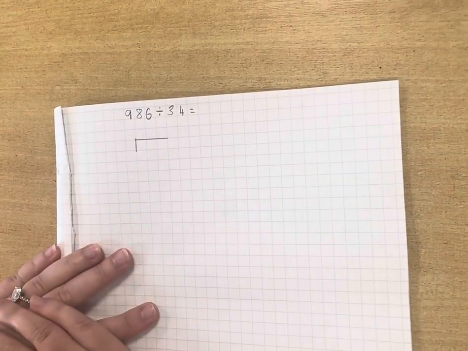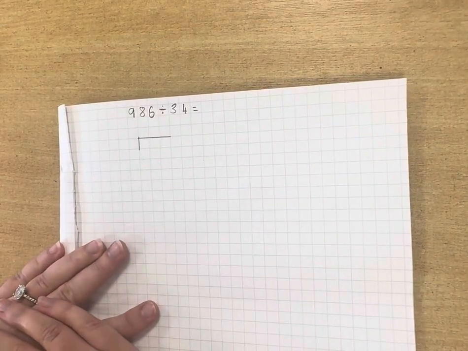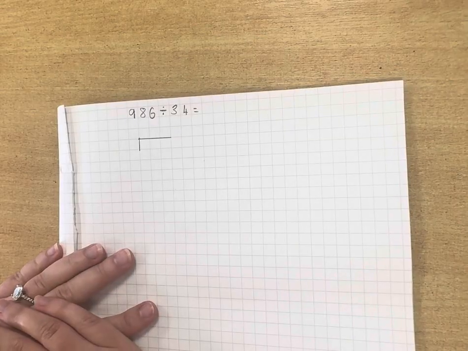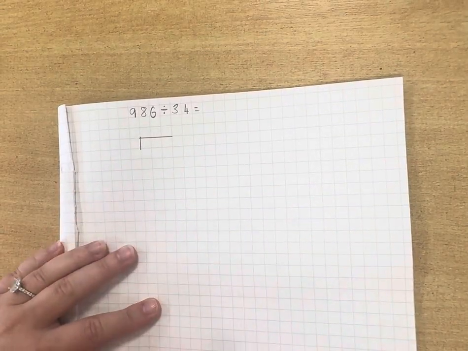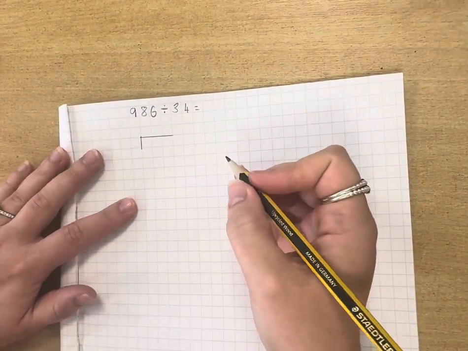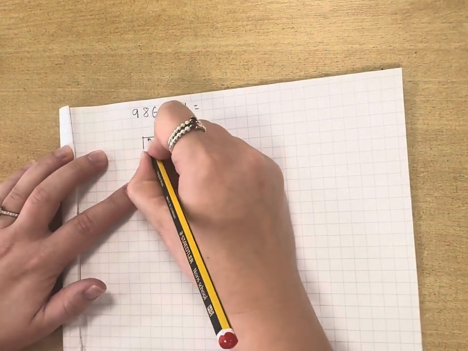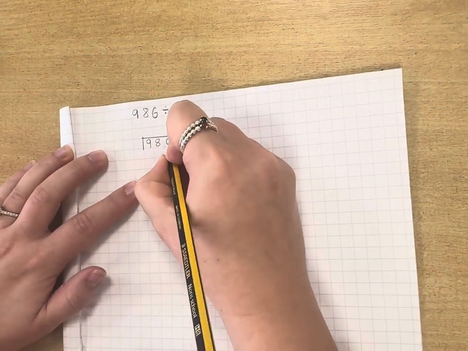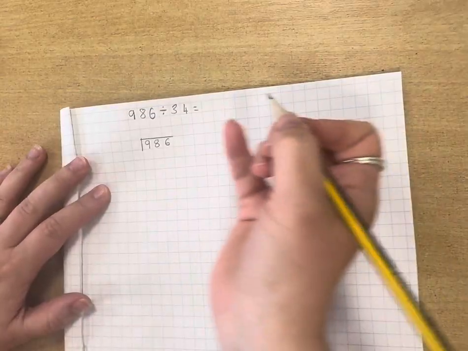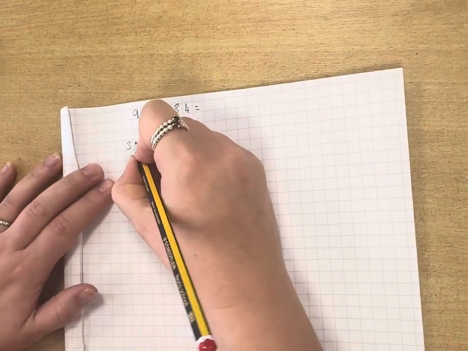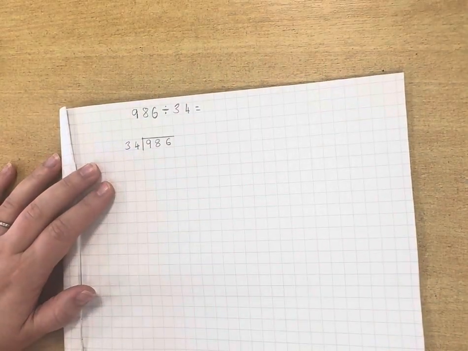I've laid out my formal written method using a ruler. It is vital our calculations are laid out neatly and clearly so we can see our working out. I'm going to take my dividend, 986, I place it inside, and then my divisor is placed to the left on the outside.